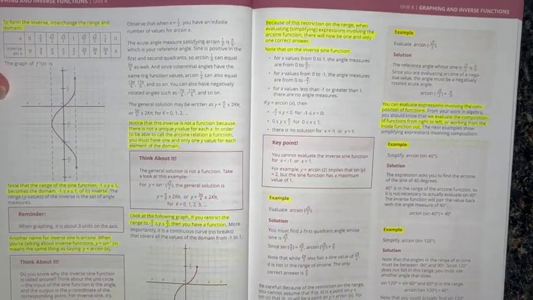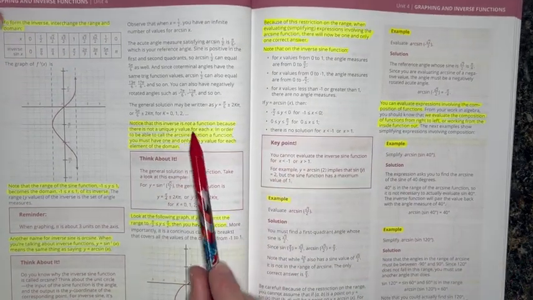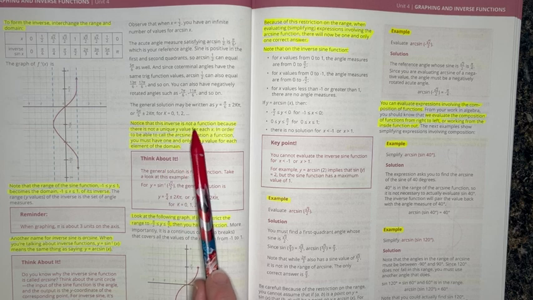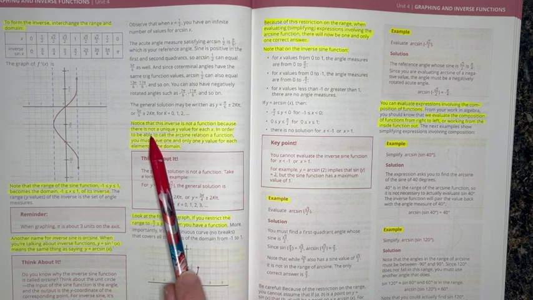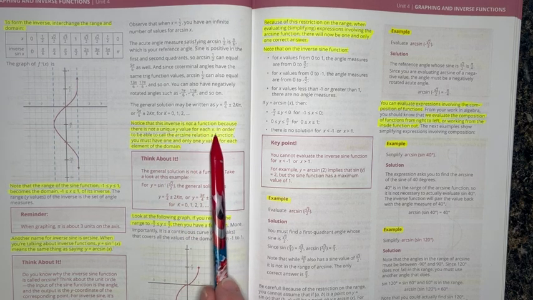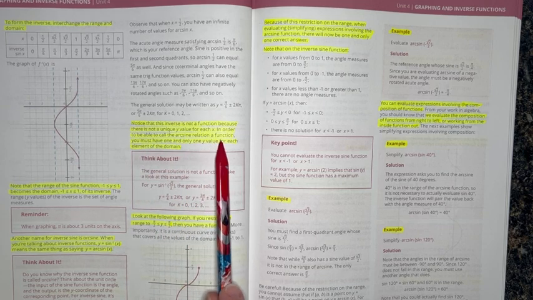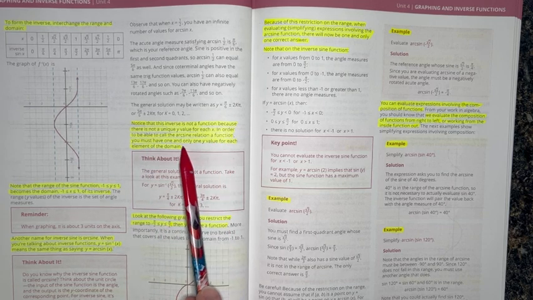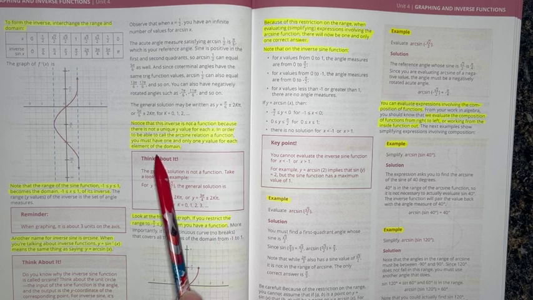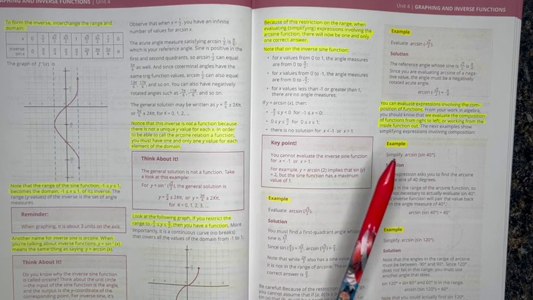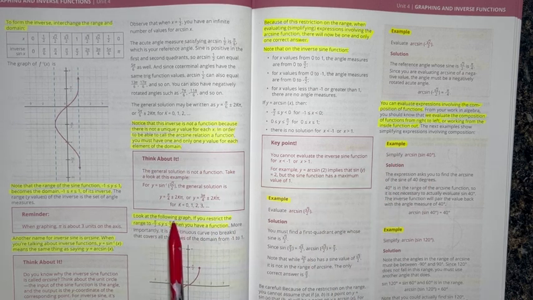Looking here still on page 32, second column, it says, note that this inverse is not a function because there is not a unique y value for each x. In order to be able to call the arcsine relation a function, you must have one and only one y value for each element of the domain. Look at the following graph.